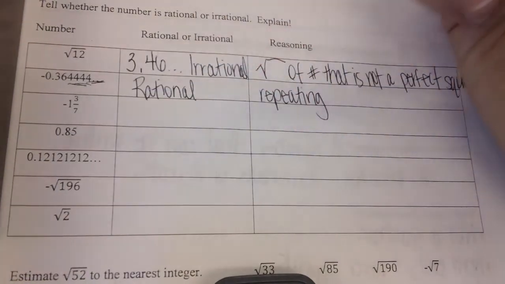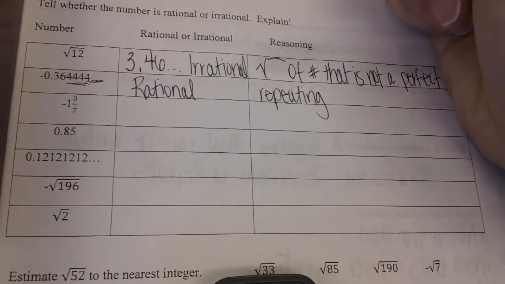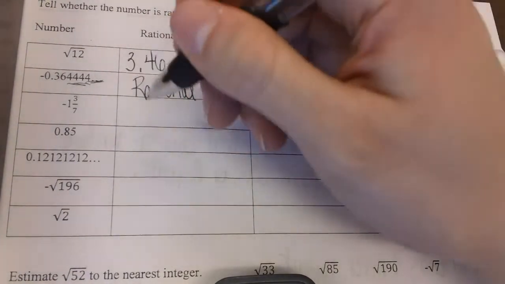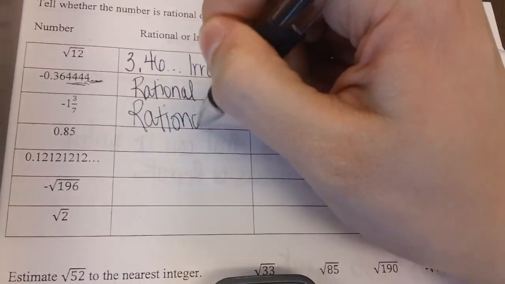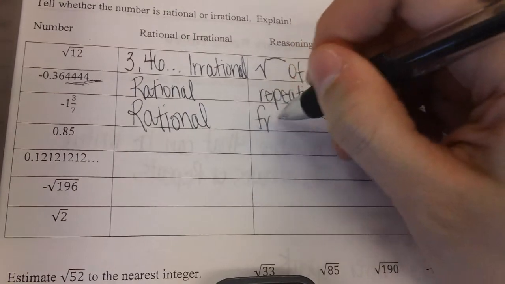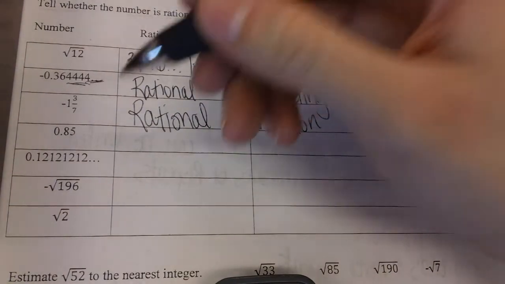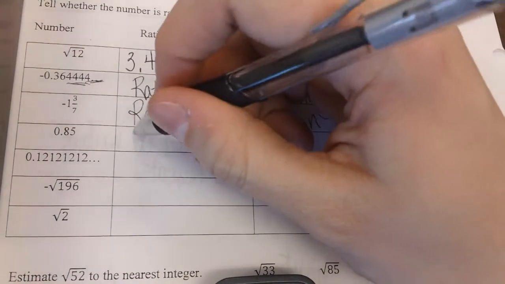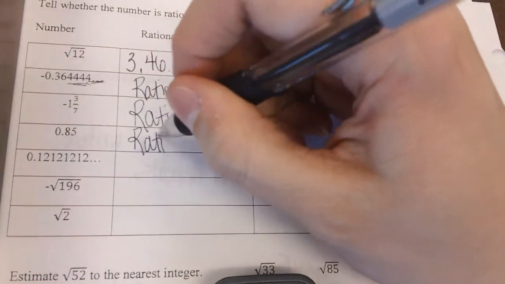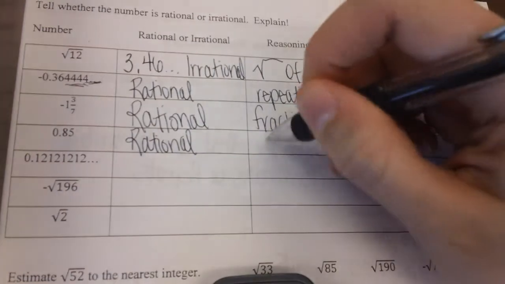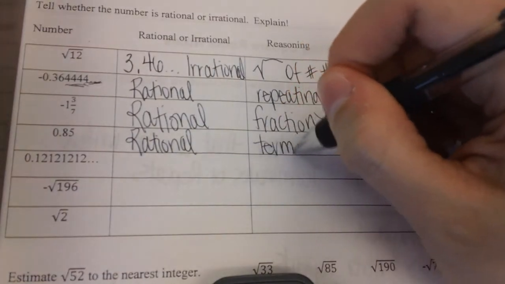Negative 1 3/7, that's a fraction. And we said any number that can be written as a fraction is rational. .85, that ends, so it's rational. It's a terminating decimal.